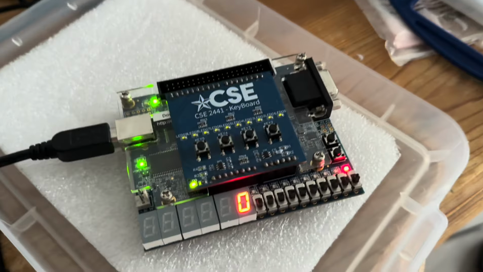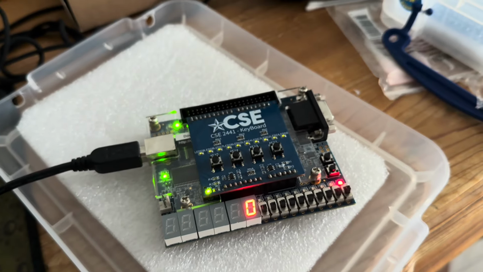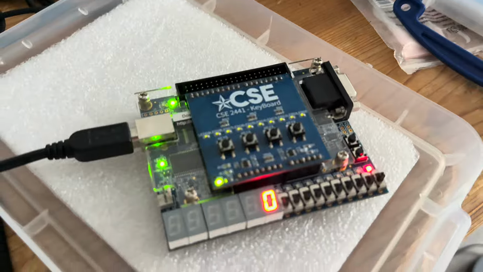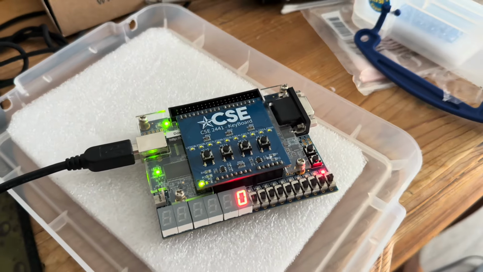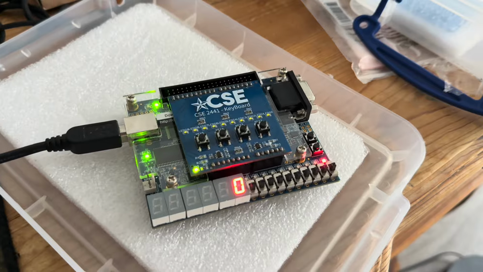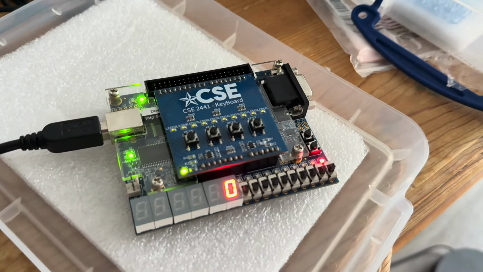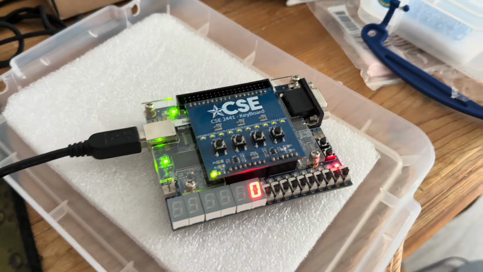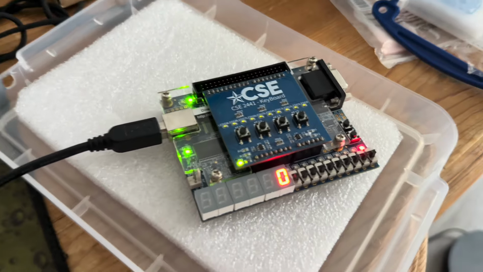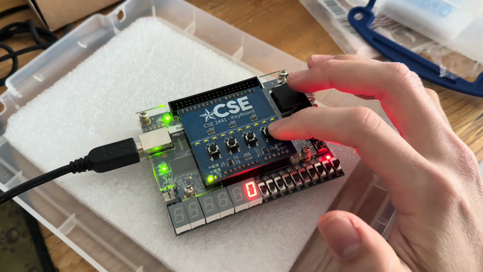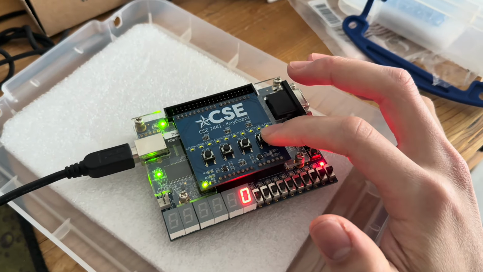Okay, for the design, I have a top level module that receives the main clock from the FPGA, which is 50 megahertz. That gets passed down to 4 clock dividers, which output 50 hertz, 25, 12.5, and then 6.25 hertz. And I also have the key 2, which I call the rate selector.